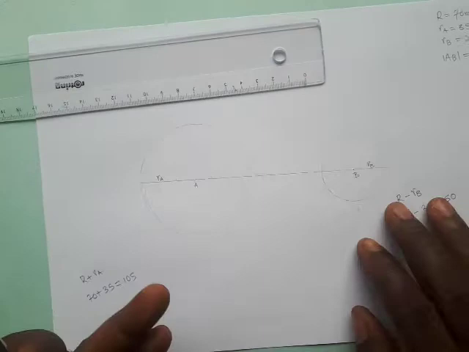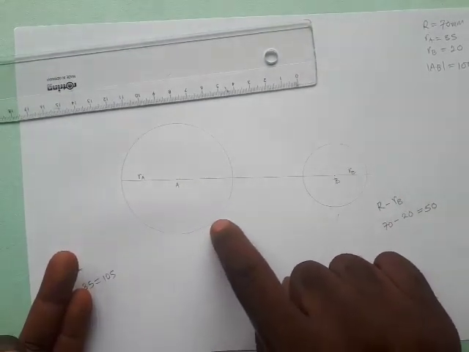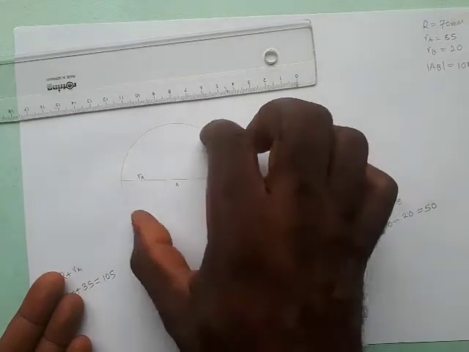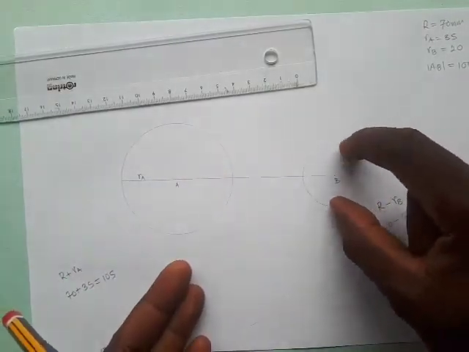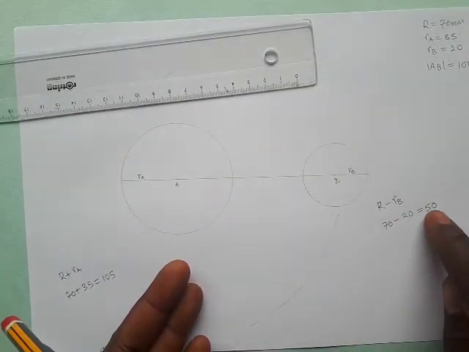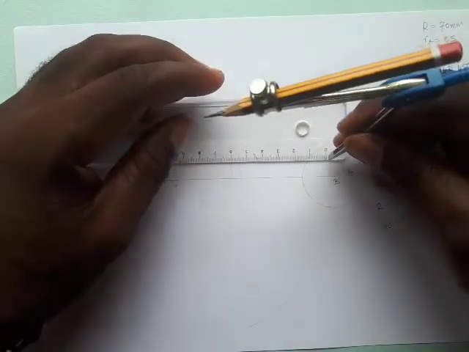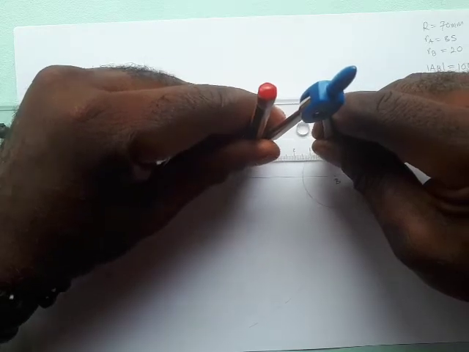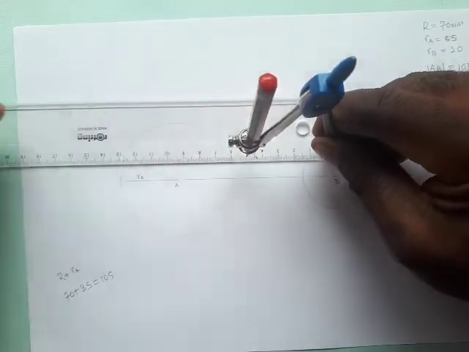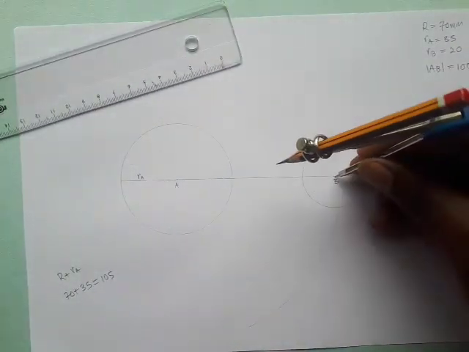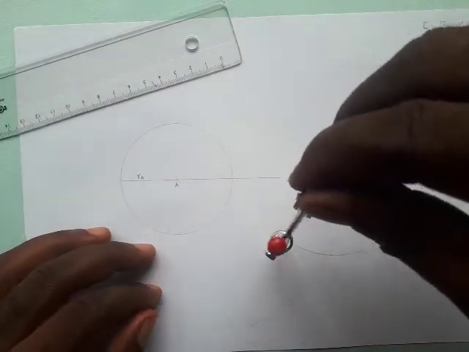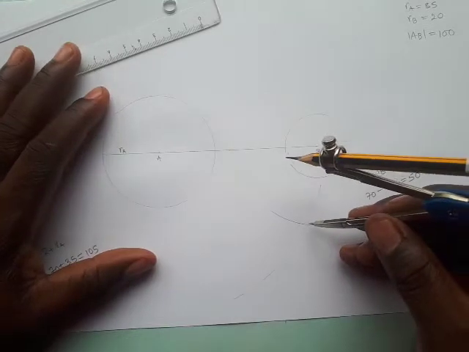All right, now internal to this, we have applied the internal principle to this one. We are now going to apply the external principle to this one. We've already done that, so we have 50 here. Stretch 50 on the dots. So there I have my 50. Needle on the center and cut this arc. So we have this point of intersection here.